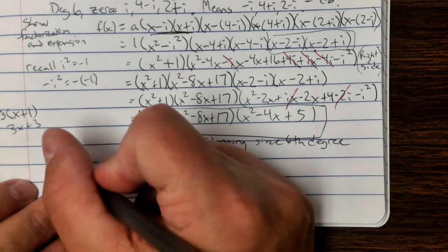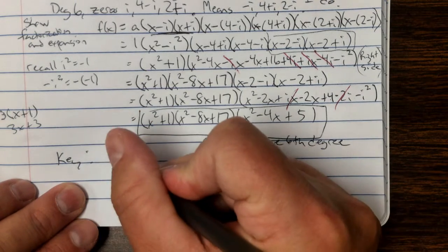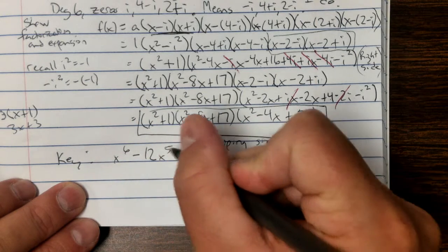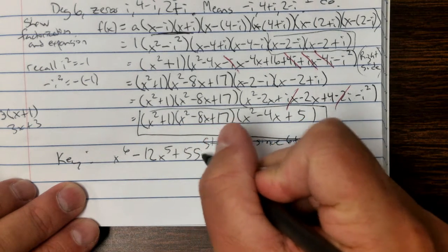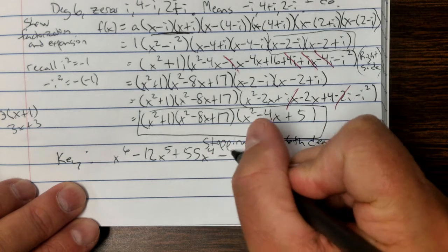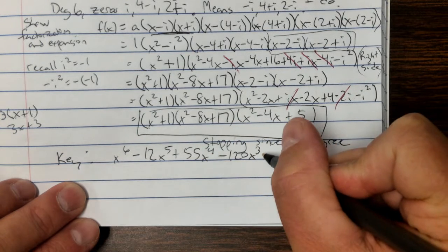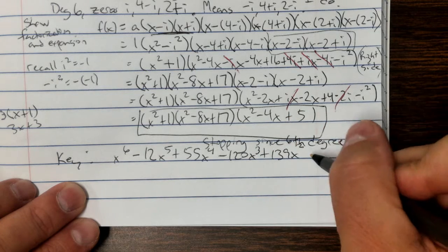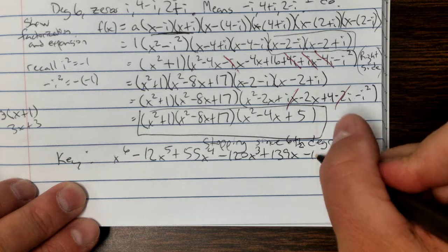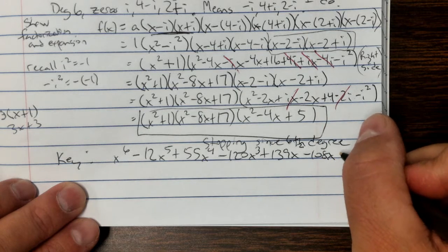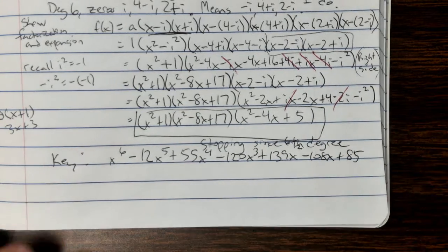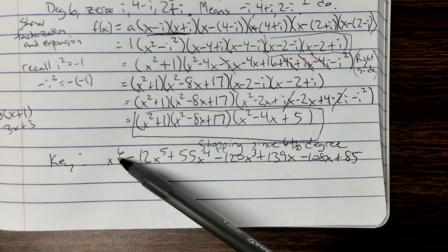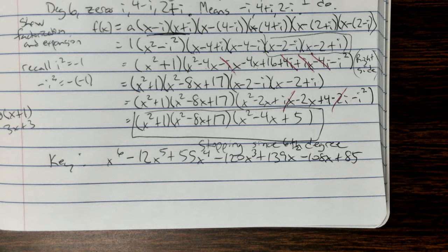But the key has x to the 6th minus 12x to the 5th plus 55x to the 4th minus 120x cubed plus 139x squared minus 108x plus 85. And so I don't expect y'all to go all the way from here to there since it's 6 degrees, because that's just way too much.